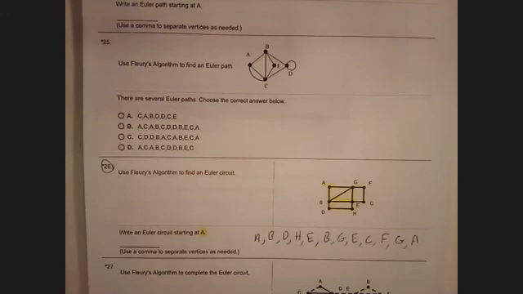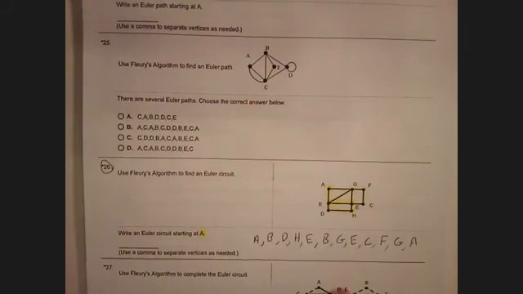That is using Fleury's algorithm. We have to start at A. There we go.